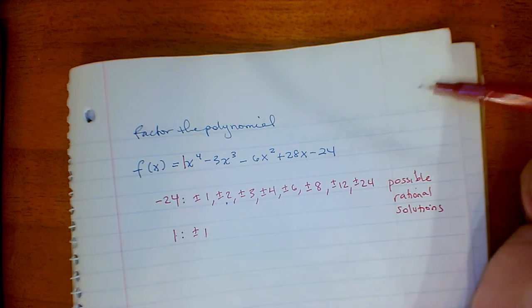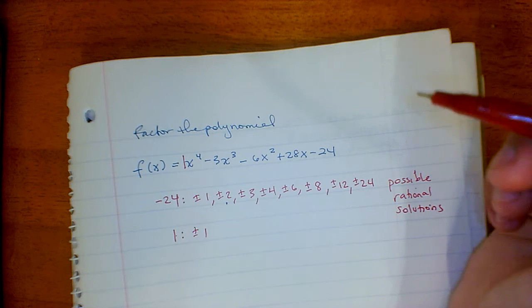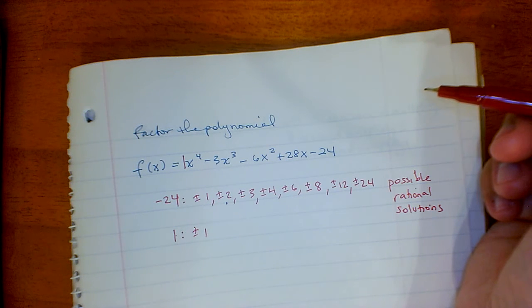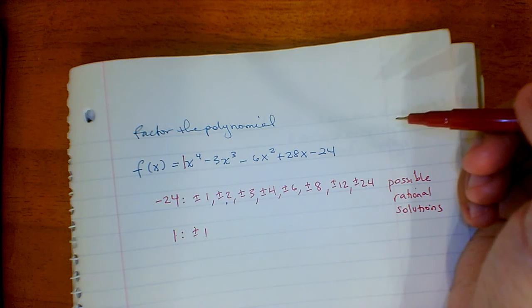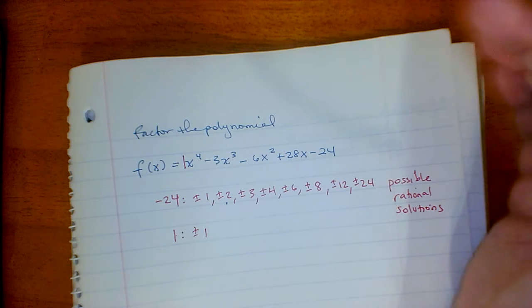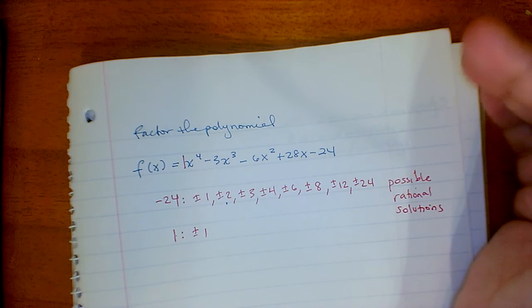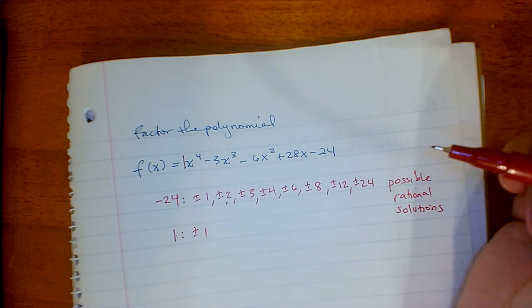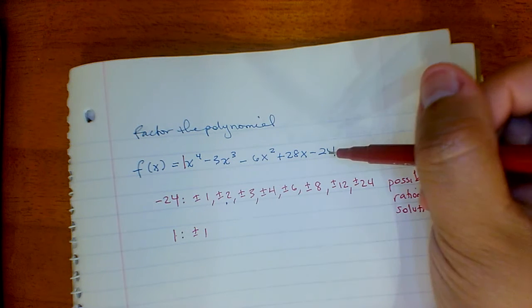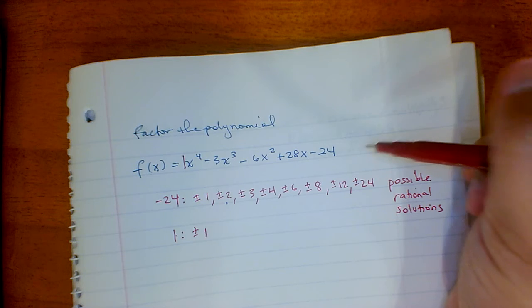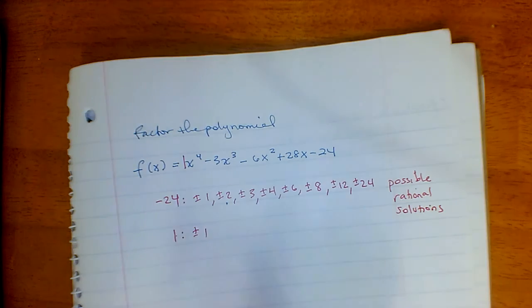I look at my graph and see that it's touching or crossing the x-axis at a particular x value, and I go see if that works as a solution. Remember, solutions are the same thing as x-intercepts graphically. If I had done that, I would have seen that positive 2 is a solution, because there's an x-intercept at x equal to 2. That's a good starting point.